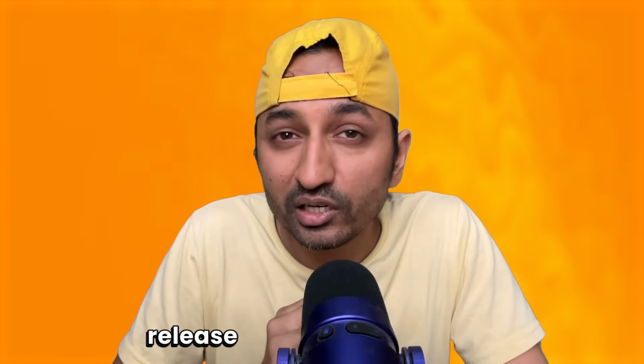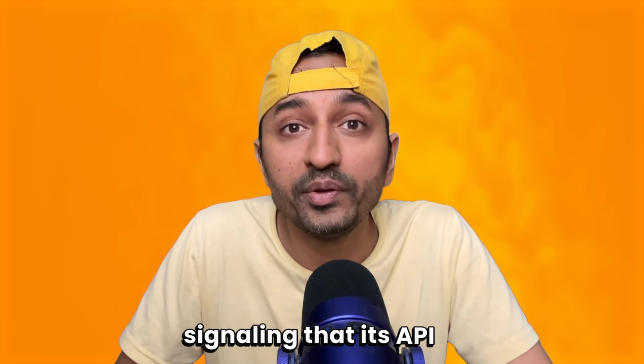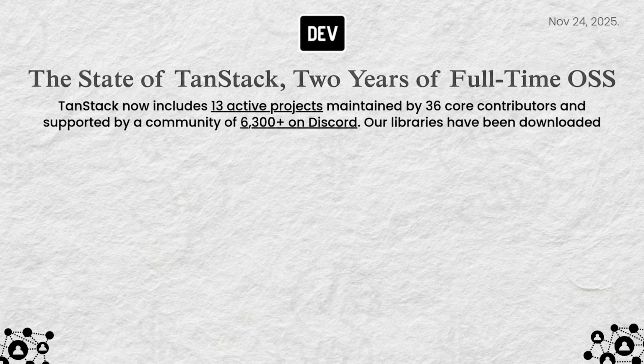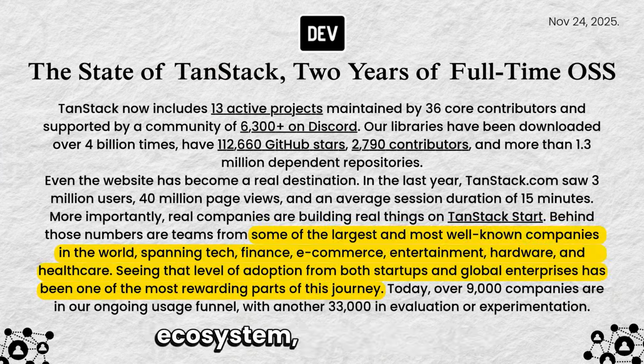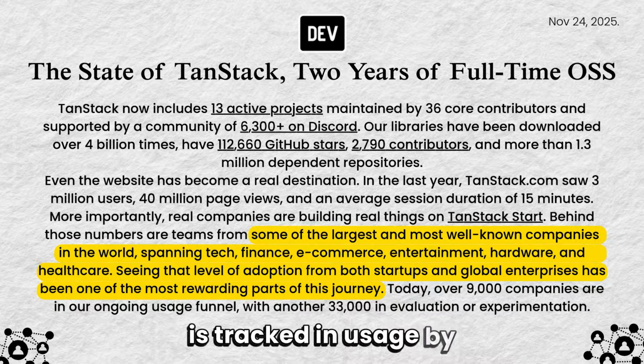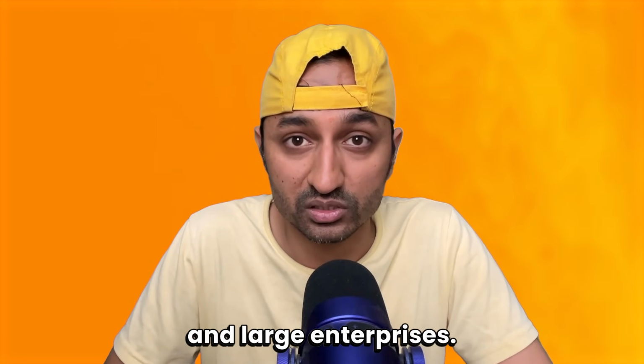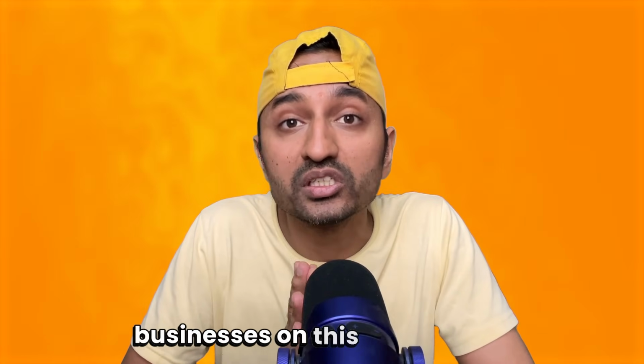TanStack Start reached its release candidate milestone in September 2025, signaling that its API is feature complete and stable. Today, the broader TanStack ecosystem, which includes Start along with React Query, Router, Table, and other tools, is tracked in usage by thousands of companies worldwide, spanning startups and large enterprises. And that's production usage at scale. That's companies betting their businesses on this technology.